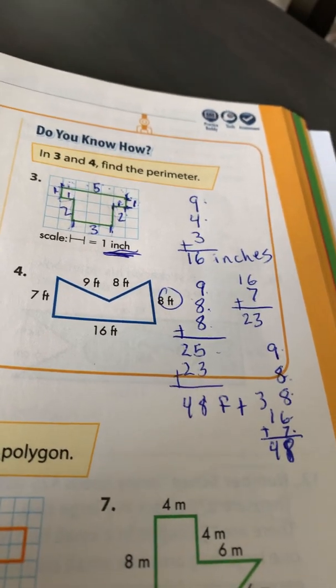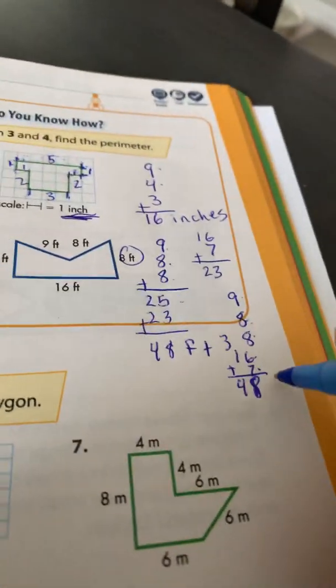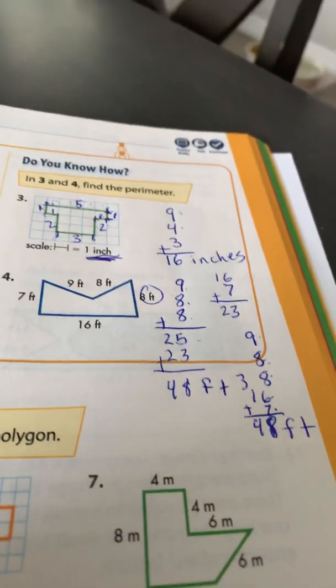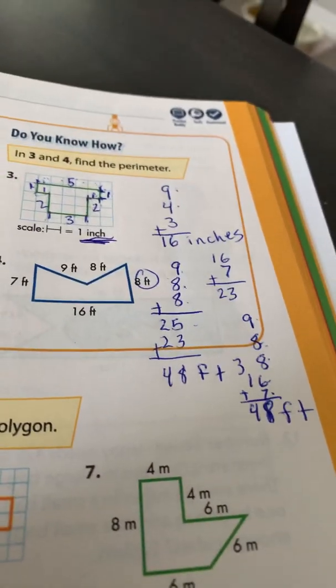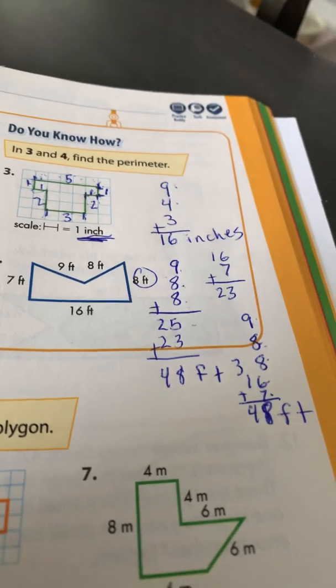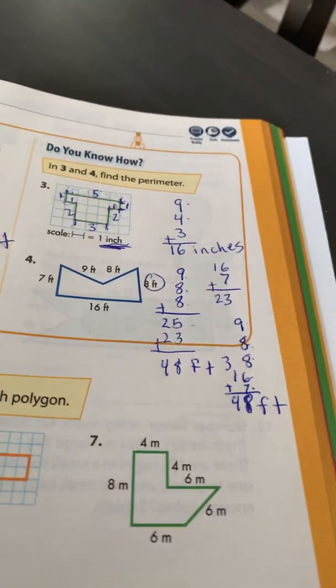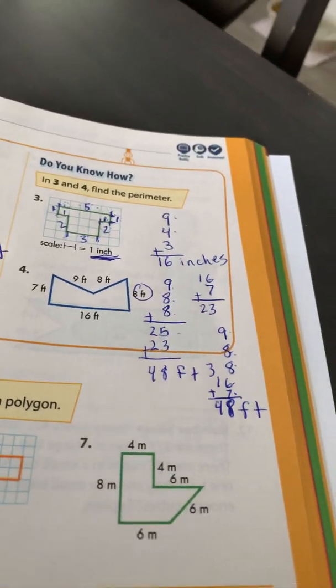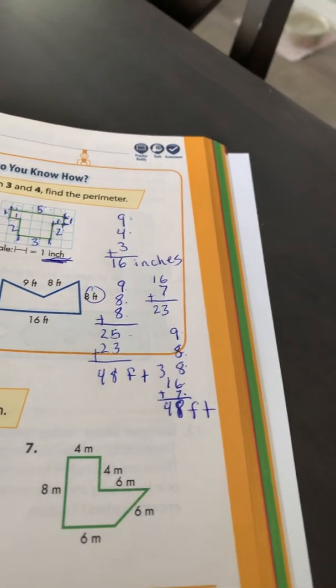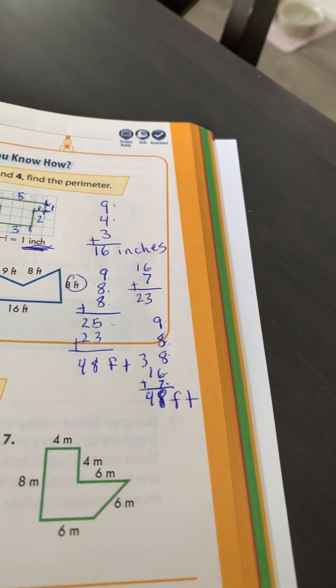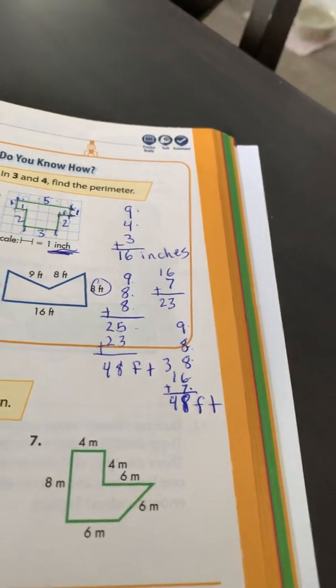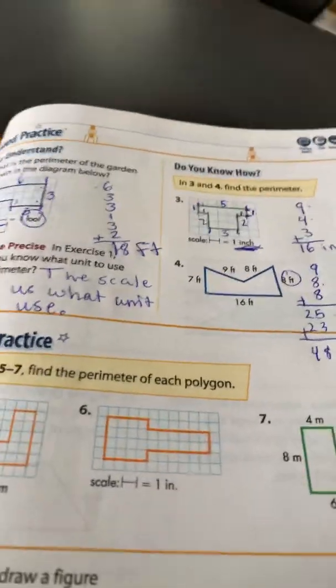All right, give everybody a chance to copy that down. All right, let's do 5, 6, and 7.